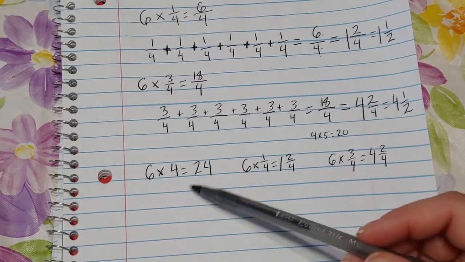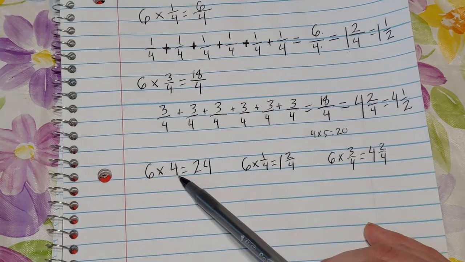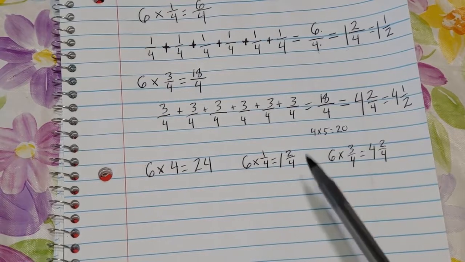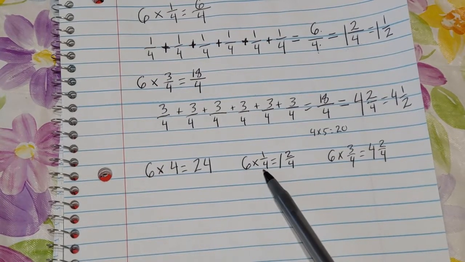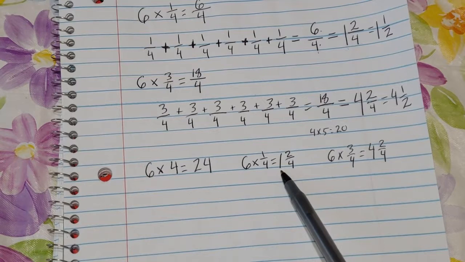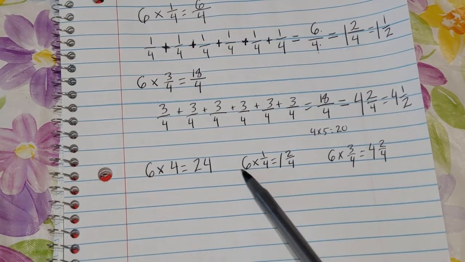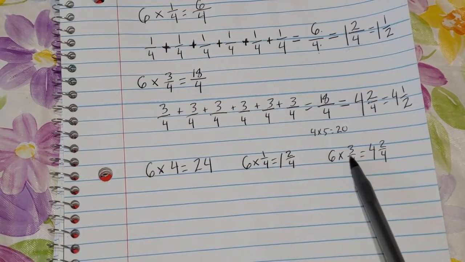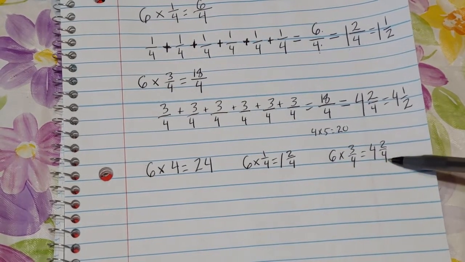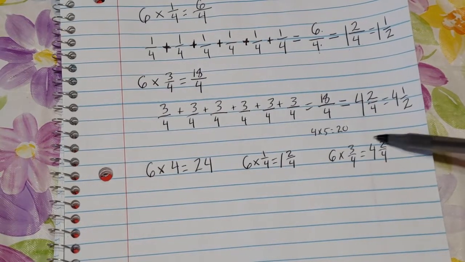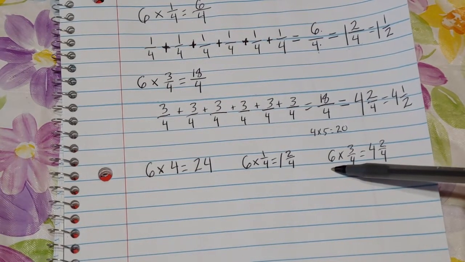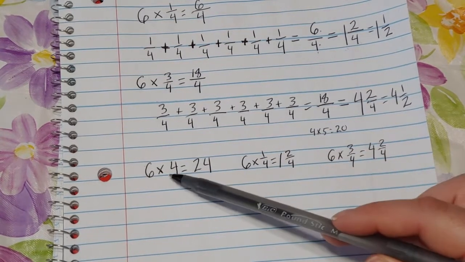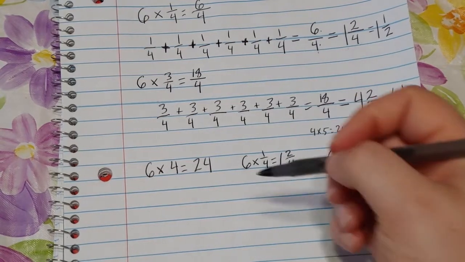So what I'm hoping that you noticed, when I do a whole number times a whole number, my answer is bigger than either of the numbers I started with. When I multiply a whole number times a fraction, I get a smaller number than the 6. And then 6 times 3/4, my answer is a little bit bigger because I'm not working with a unit fraction, but also my answer is smaller than that original 6. Because we're not talking about 6 groups of a whole number, we're talking about 6 groups of a piece.